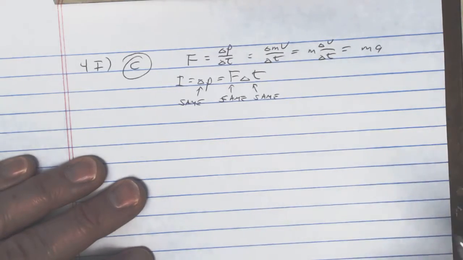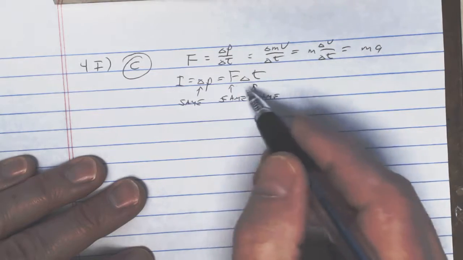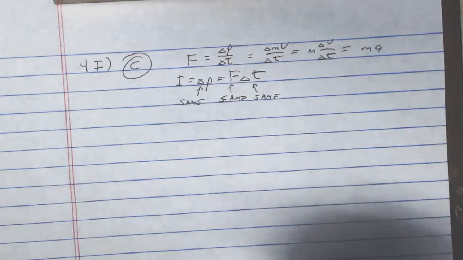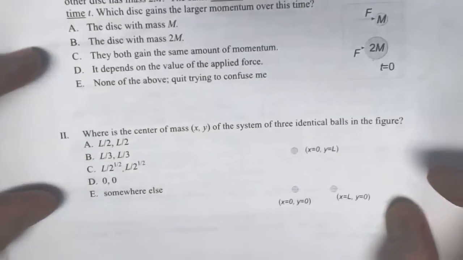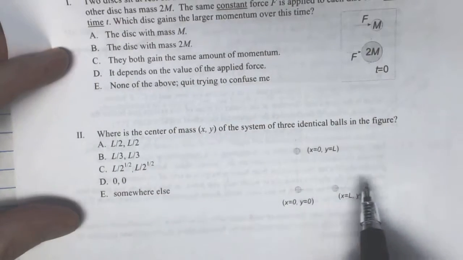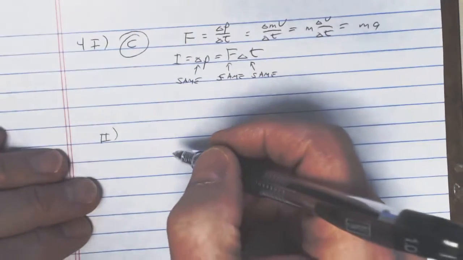And that's certainly the hard way to answer this question, when all you had to do was write down delta P equals F delta T, same, done. So that's the preferred way to answer this question. And part 2 of this question asks you for the center of mass of this system. For that, let's start by writing down and circling the right answer, then I'll explain it.